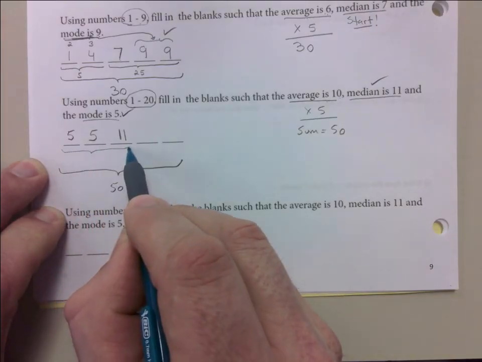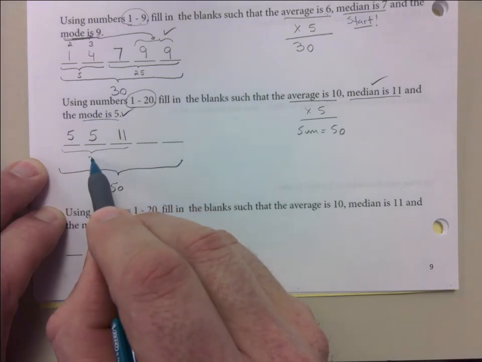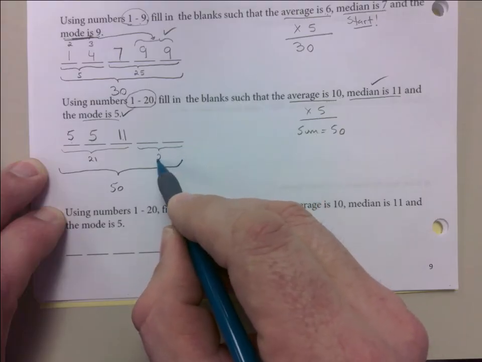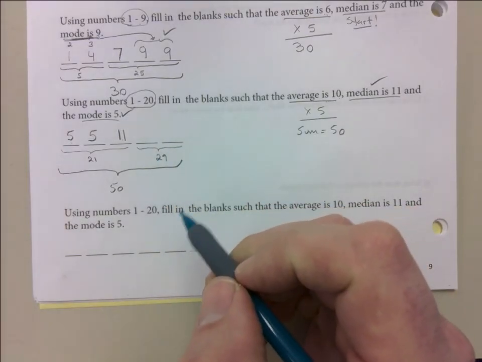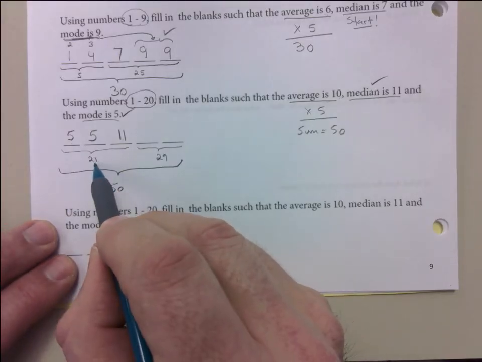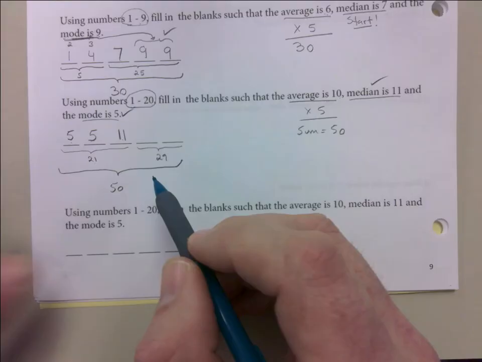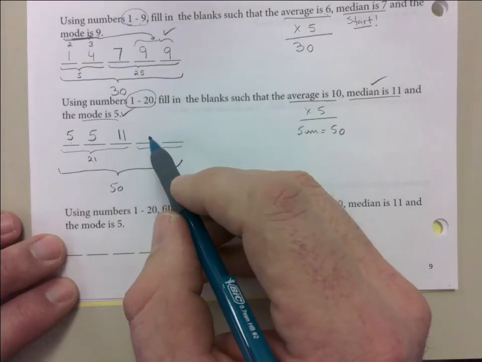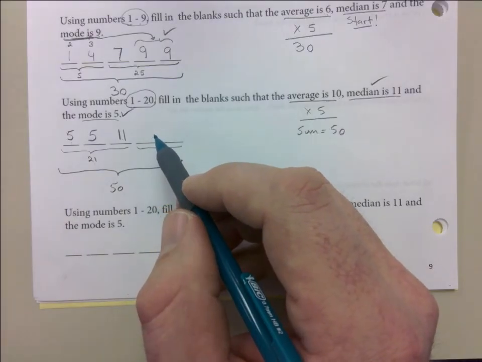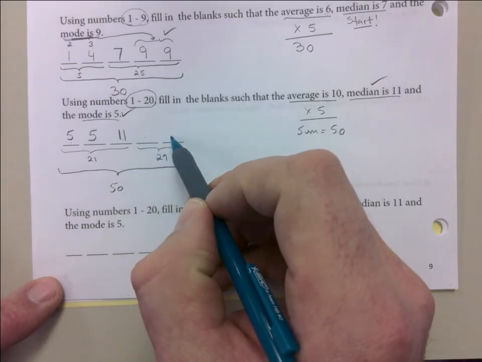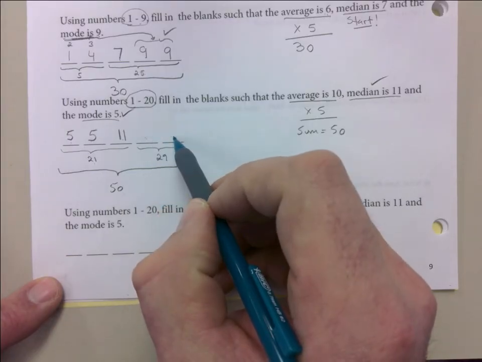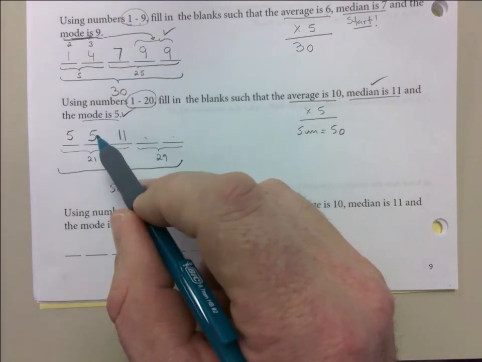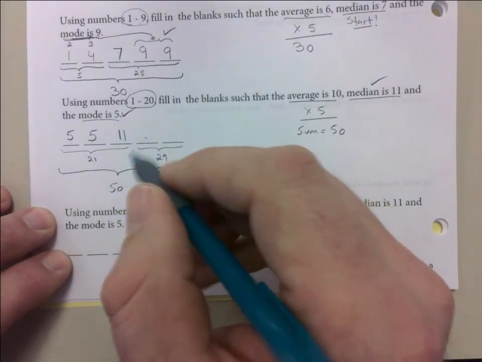We know that this is 10 plus 11, that's 21. So this has to be 29. You basically go 50 minus 21 to get that. So here you've got options. You have 1 to 20 to use here. Some students might say 9 and 20. Is that okay to use 9 and 20? The answer is no, because 9 has to be below the median. So 9 and 20 doesn't work.